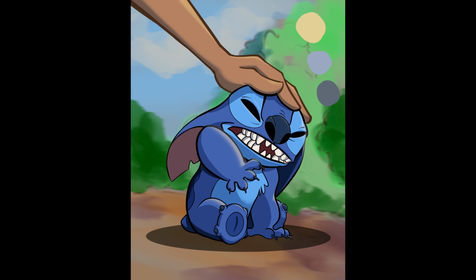So one final word here about the background before we wrap things up. The background is meant to kind of recede, sit in that background and bring the character forward a little bit, and that means I'm trying to strive for a little bit of contrast. Generally speaking, when things recede into the background, they tend to get a little bit more blue, but because Stitch is so blue, that really wasn't an option in this case.